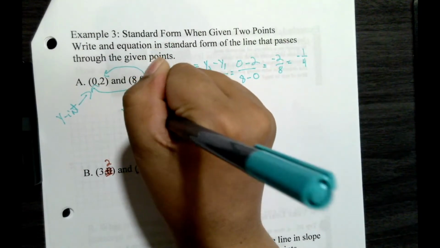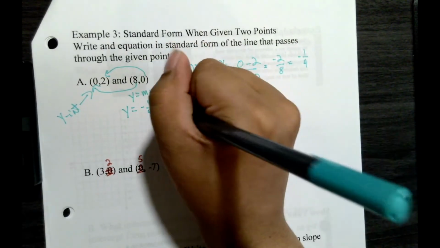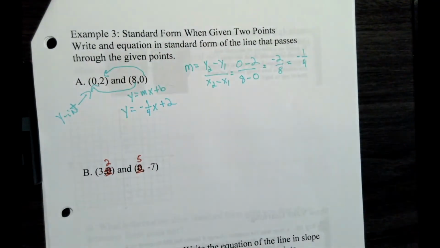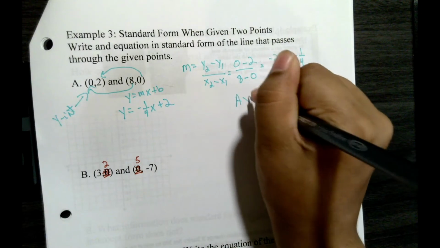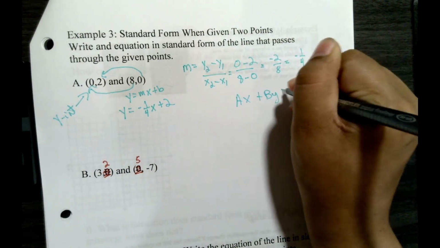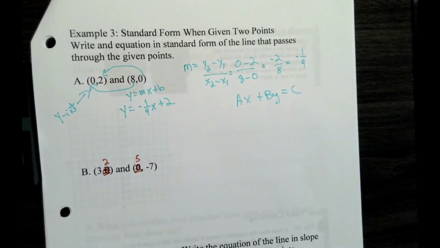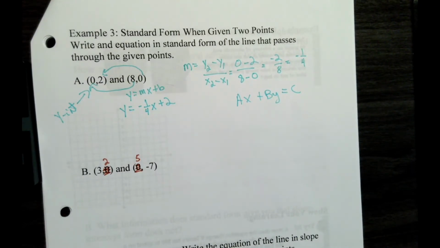Okay. So you might be thinking, the format we want it in is ax plus by equals c. Well, we can't just throw that negative 1 over 4 over there, because remember, a, b, and c have to be integers, not fractions. But we know how to get rid of a fraction. Multiply the entire thing by the denominator.